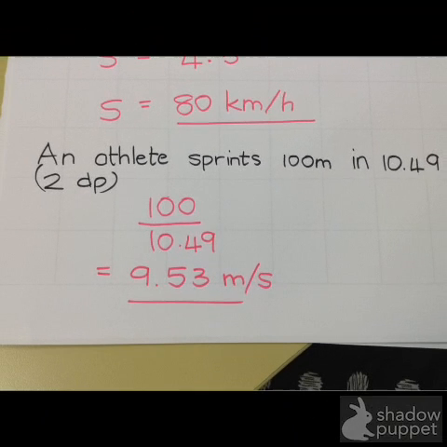Okay, let's look at another one. Right. An athlete sprints 100 meters in 10.49 seconds. Okay, so we go 100, because that's our distance, meters, and our time was 10.49 seconds. So when we divide it, we get 9.53 because they asked for 2 decimal places, but it's meters per second because they said he sprints so many meters, and that was in seconds. So it's meters per second. Okay, so the distance on top, divided by the time, and you get your answer.